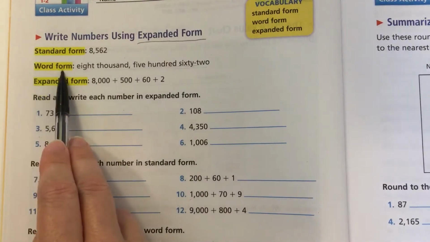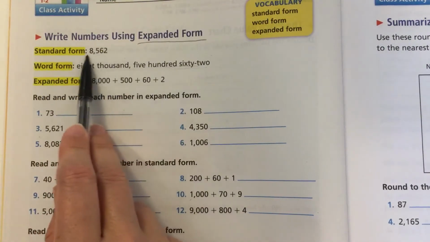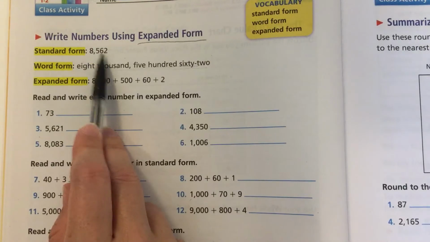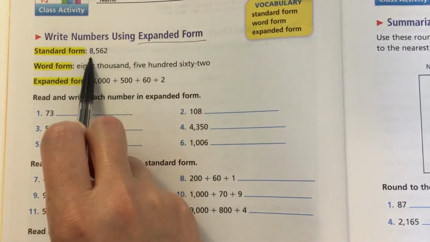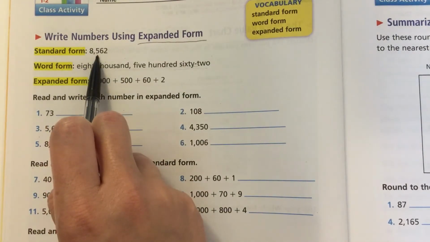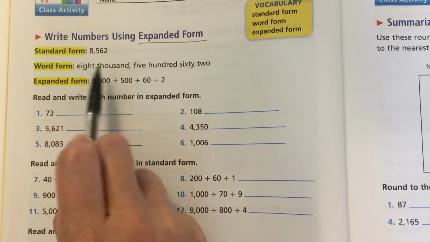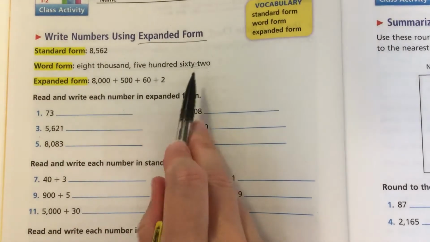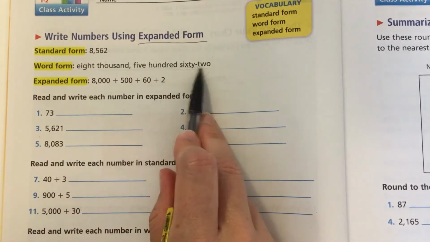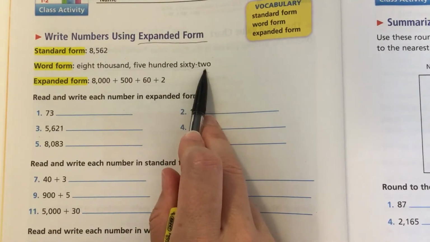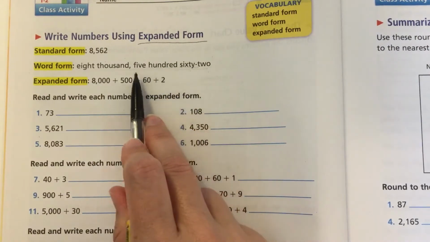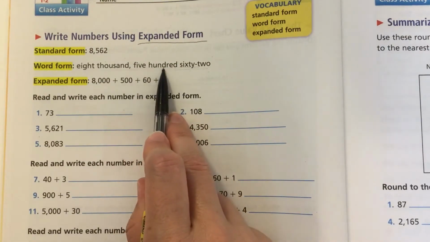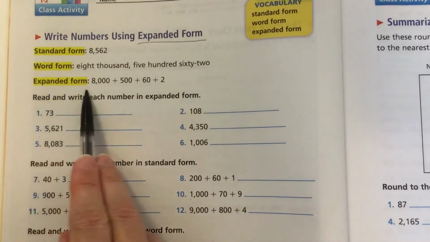What I always do first when I'm doing word form is read the number out loud to myself and then write it. So I would say 8,562. Remembering that we put hyphens in between numbers like 62, 43, but not in between the number and the place value number. Expanded form.